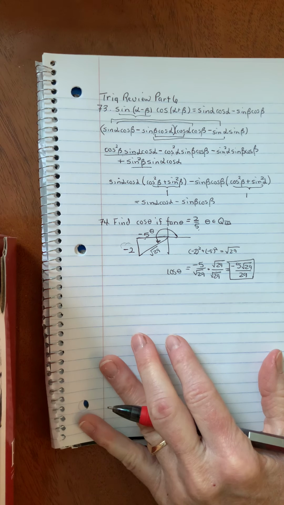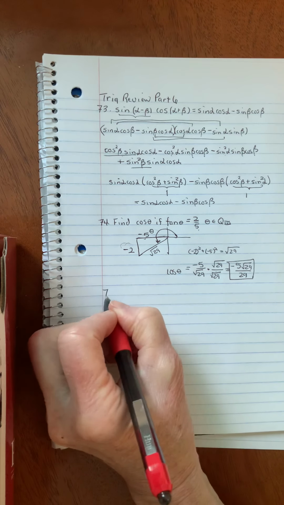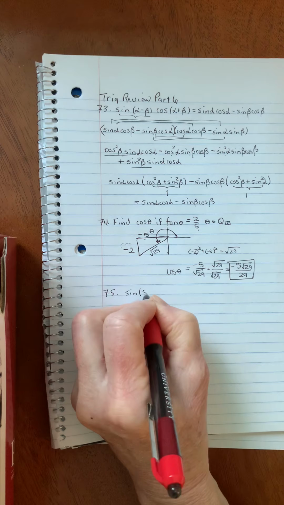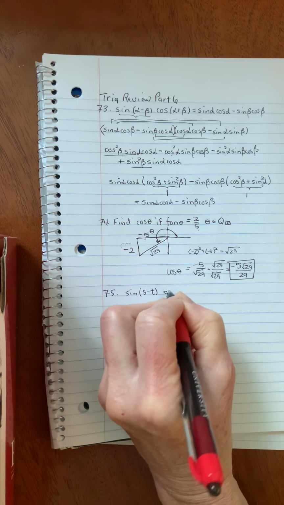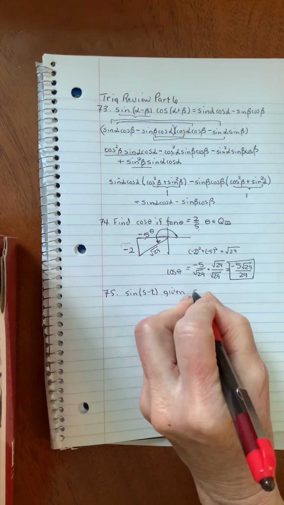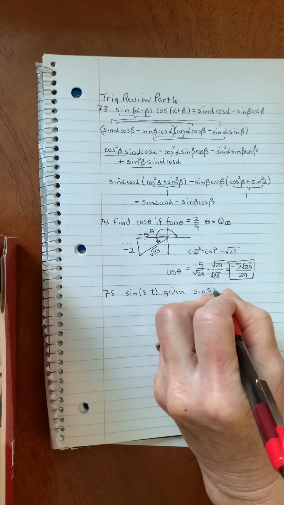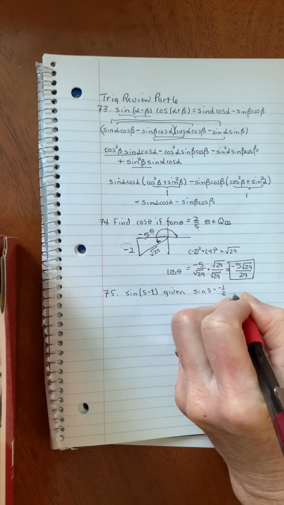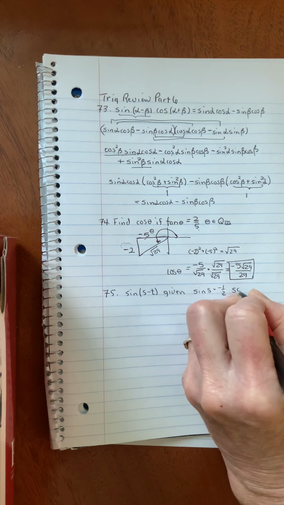Let's see here. This next one has, find the sine of s minus t, given that the sine of s is -1/2, and s is in quadrant 4.